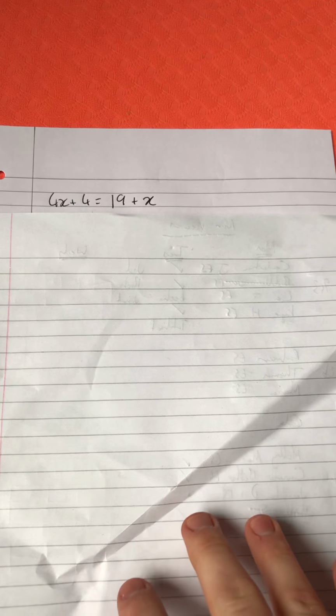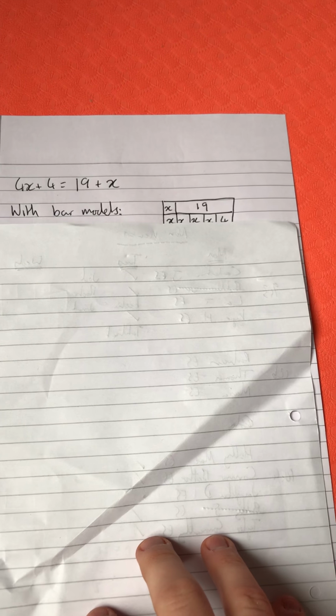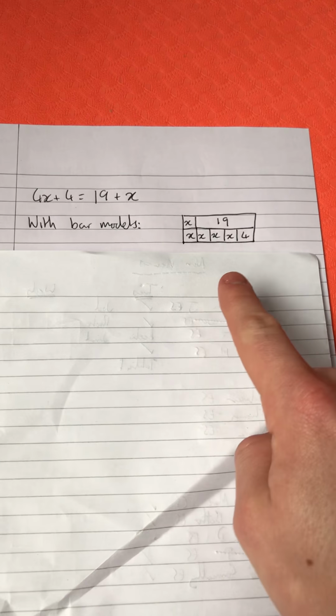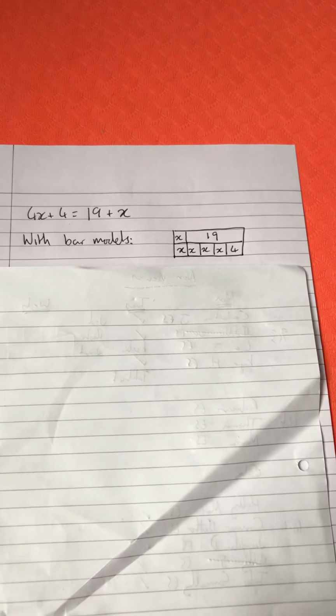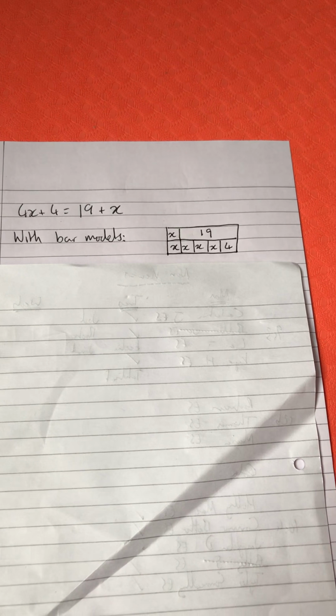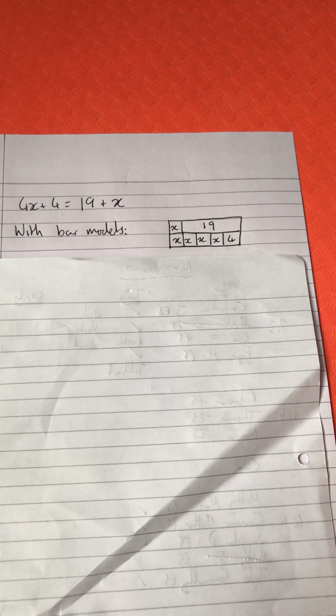So we've got that equation that we created, 4x plus 4 is equal to 19 plus x. The solution is going to be x equals 5 because it's the same equation that we looked at for the starter, but just manipulated a little bit. So firstly, I'm going to show you what it would look like as a bar model, okay? So we'd have 4 x's and 4 on one bar, we'd have a single x and 19 on the other bar. Now it's really important the way that we line these up, okay?